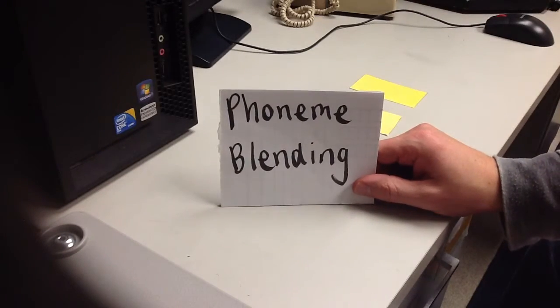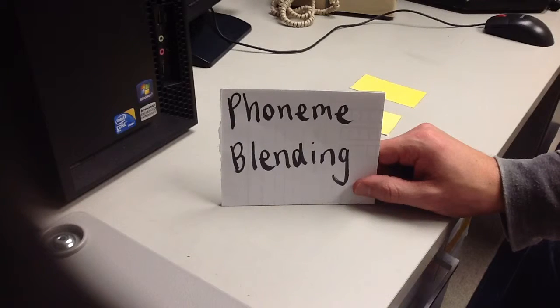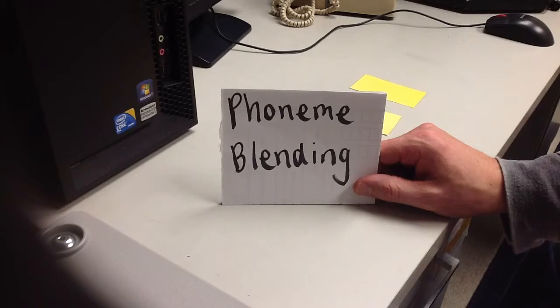So next we are going to talk about phoneme blending. A phoneme is an individual sound, and blending would suggest that we have separate sounds and we're going to put them or blend them together.